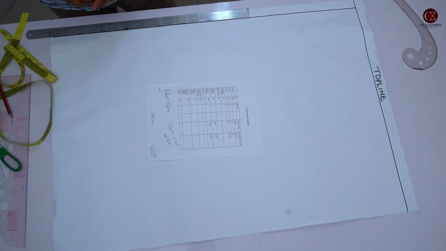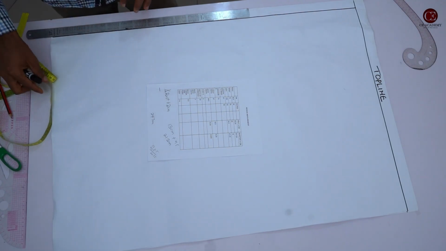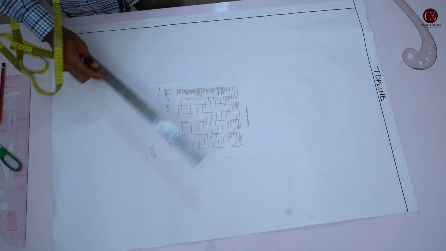Now, once you've done this, measure the basic length of the draft, which is 75 cm.